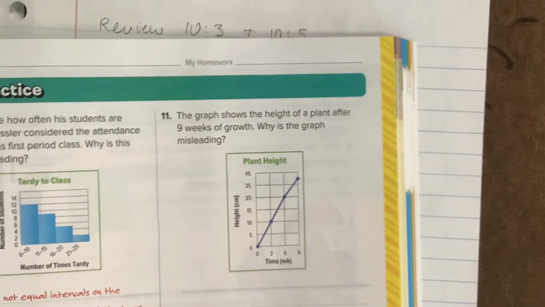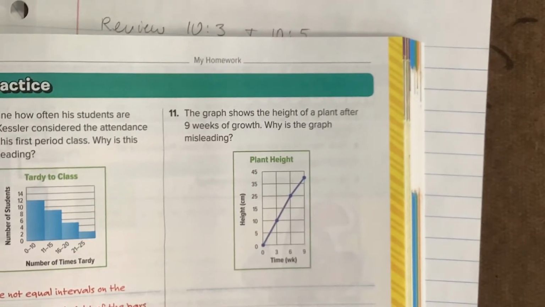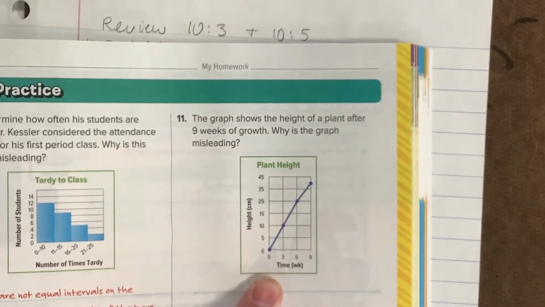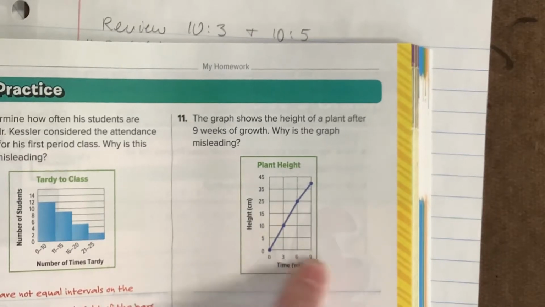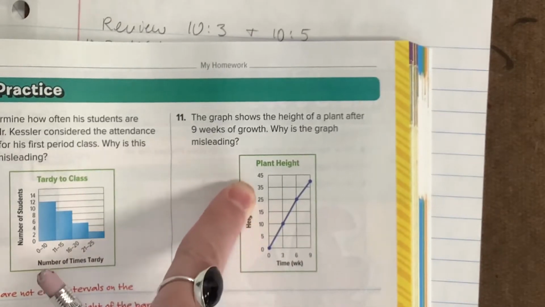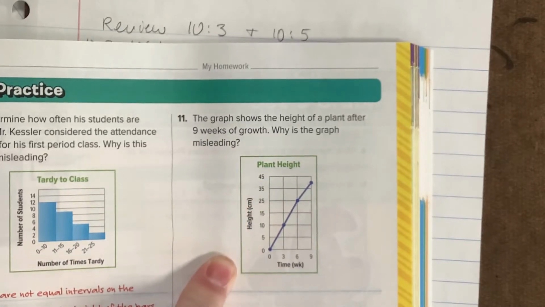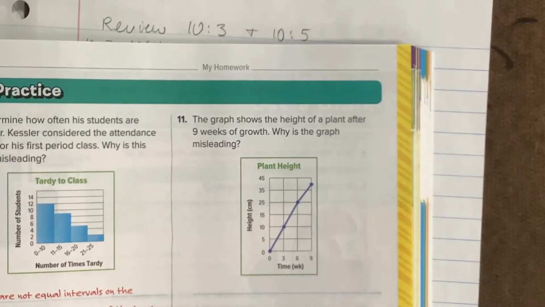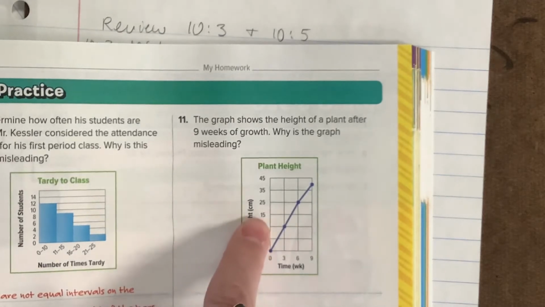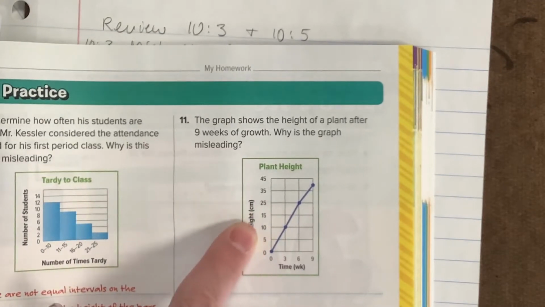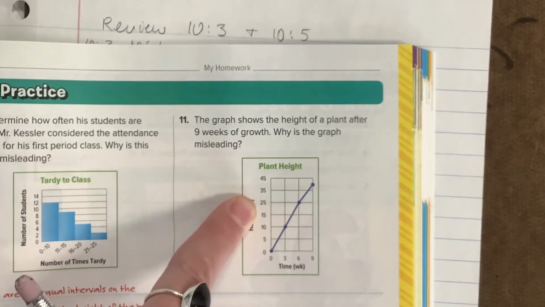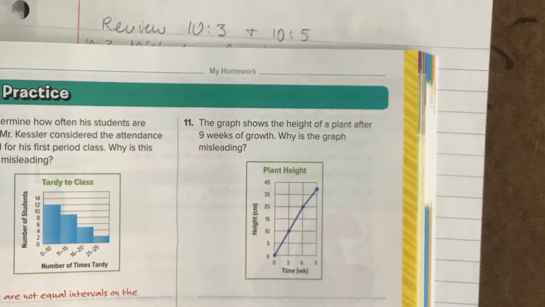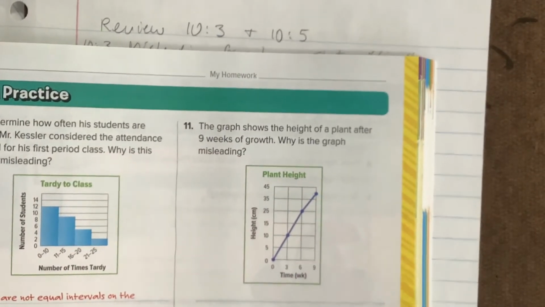Let's look at this one for funsies. What do you think could be the problem? What's misleading about, excuse me, about this graph? The scale's kind of the same. We start at 0, 5, 10, 15, 20, 30. What do you guys think? Why could it be misleading? 5, 10, 15. Oh, I didn't count it. 5, 10, 15, and then we start counting by tens. Somebody forgot how to count by fives. A little bit. Okay, there it is.